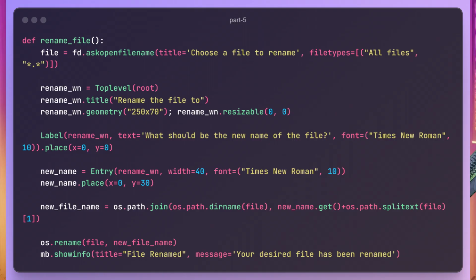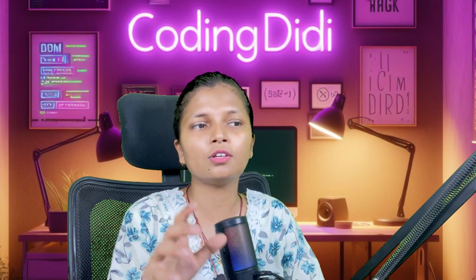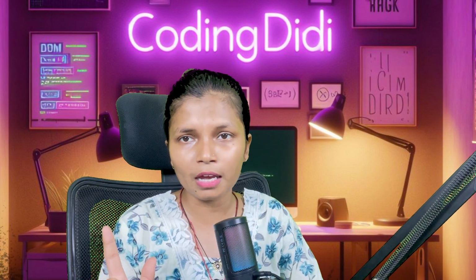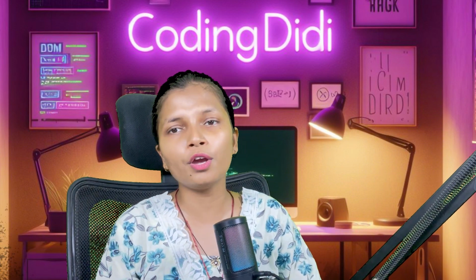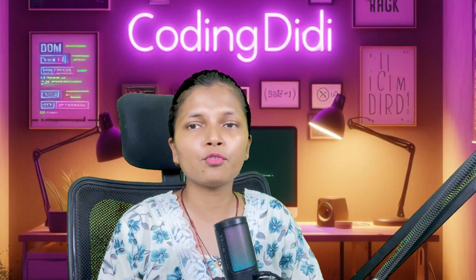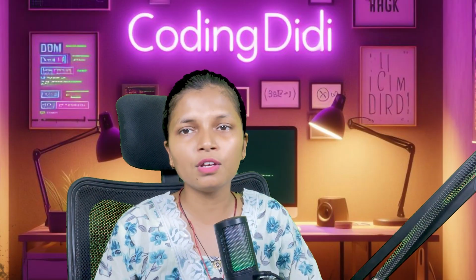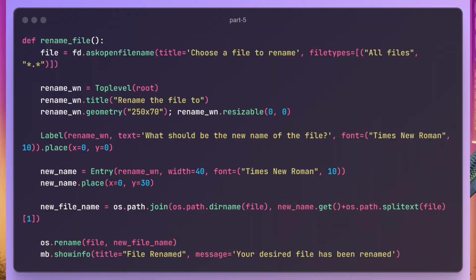For that, you have to use Tkinter in this case. You have to open a message box, set the title for that, set the geometry for that, and add a label as well. Once you are done with everything, you will instruct your OS library to rename it, and then showinfo, which is from Tkinter. You have to instruct your message dialog box to pop up and show the info that the file has been renamed. So these are the steps, and this is the piece of code that you need to add in that.